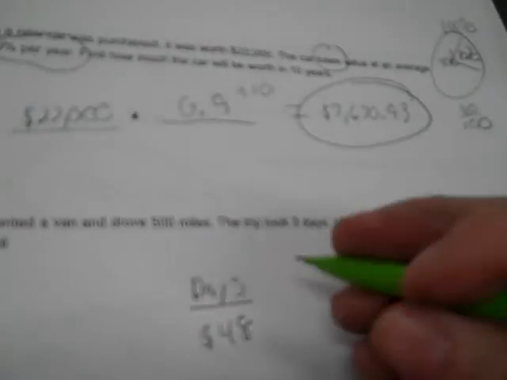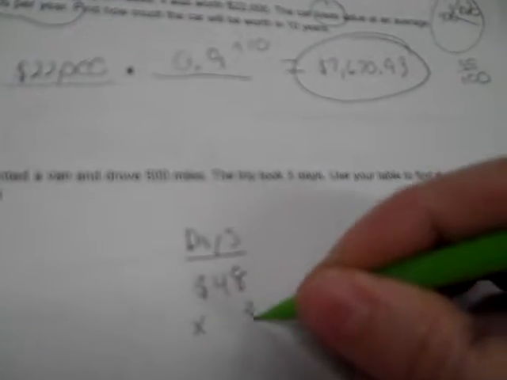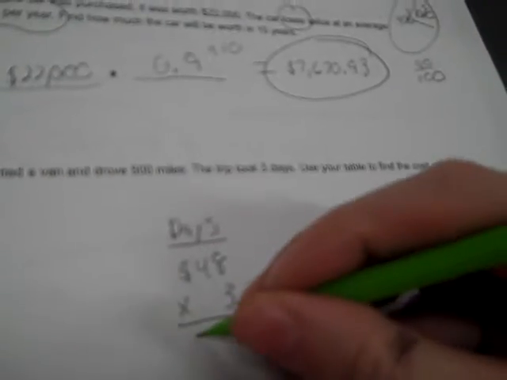So the days are easy. You're paying that 3 times, okay? Because you pay it every day. So that's what daily means. You do it every day. $144.